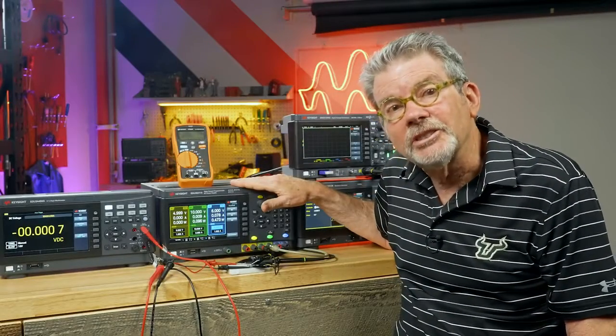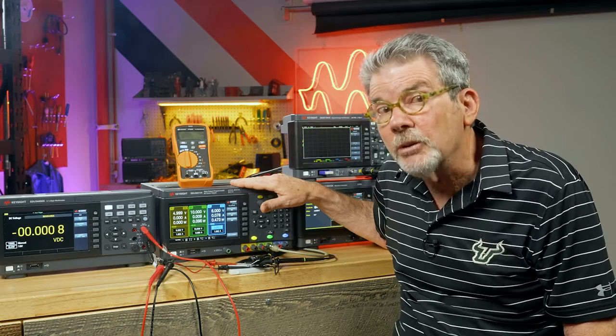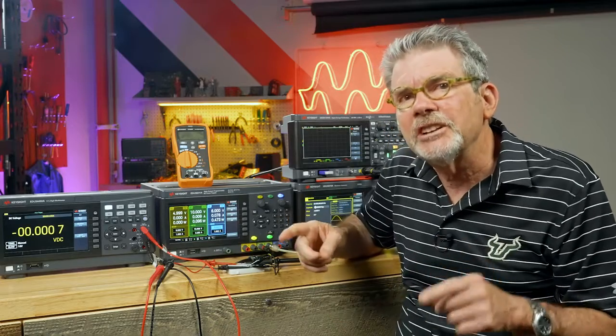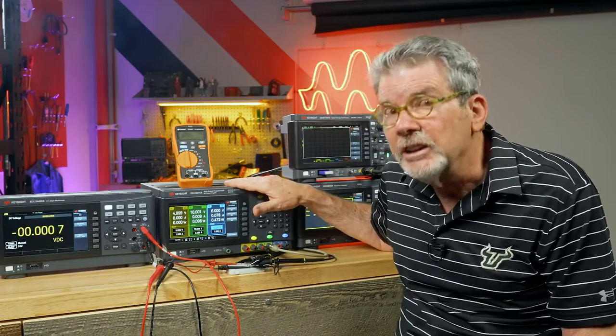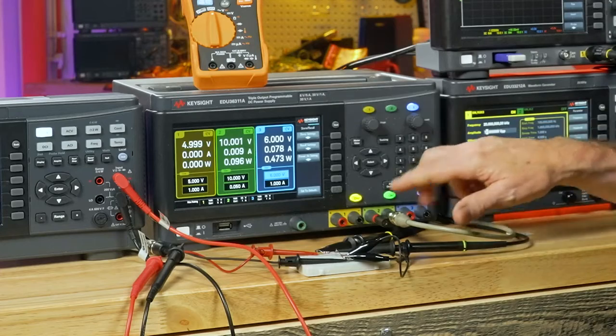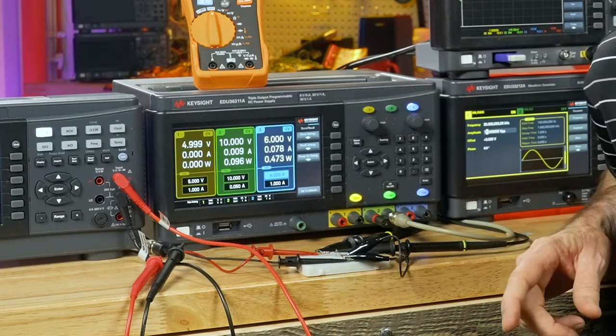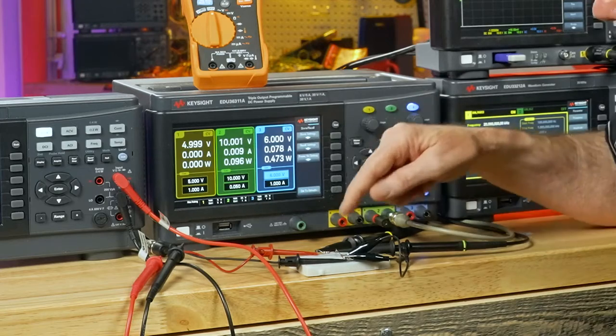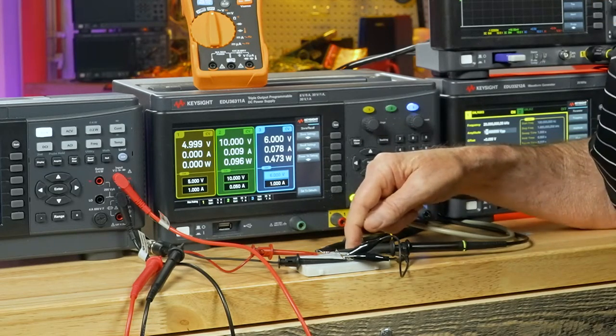DC power supplies are used to provide DC power to circuits. Almost all electronics run on DC voltage, even if it originates out of your wall socket as AC voltage. This particular DC power supply is a triple output isolated power supply. As you can see here, I've got channel 2 output of this power supply set to 10 volts and is powering up a simple resistive divider circuit.